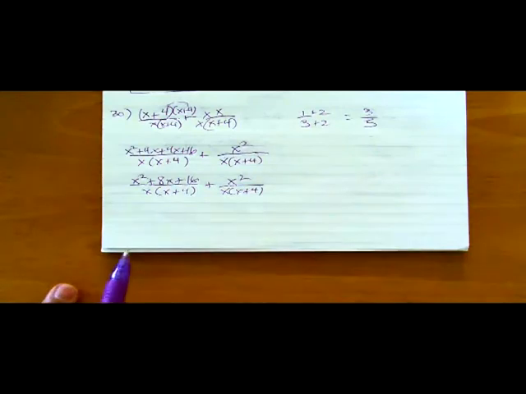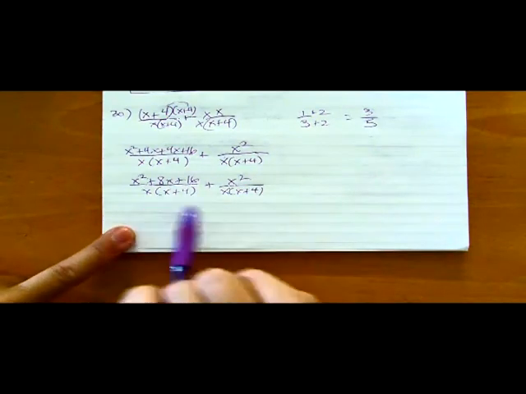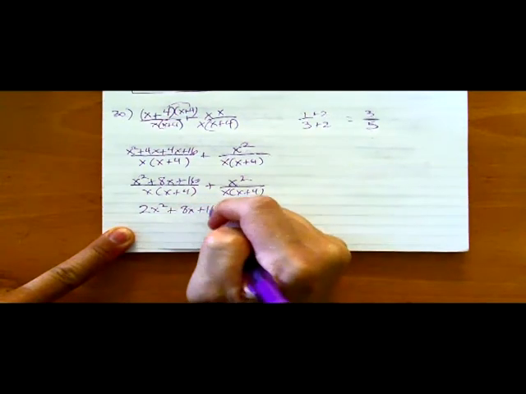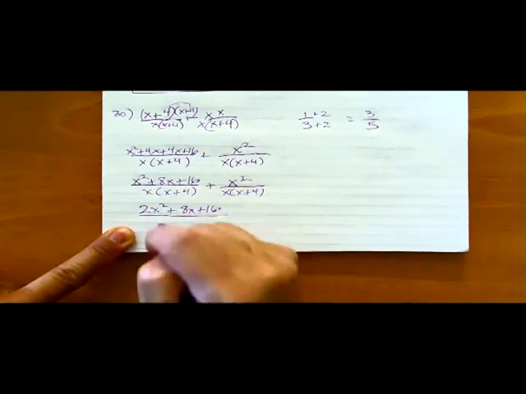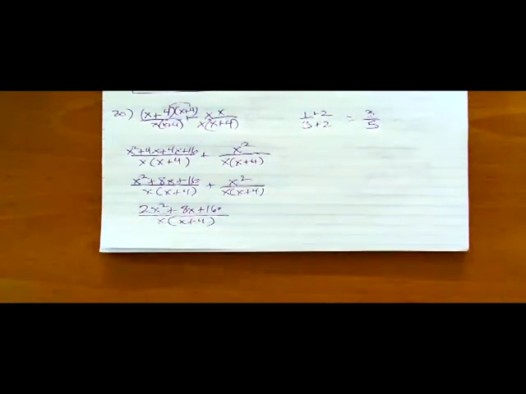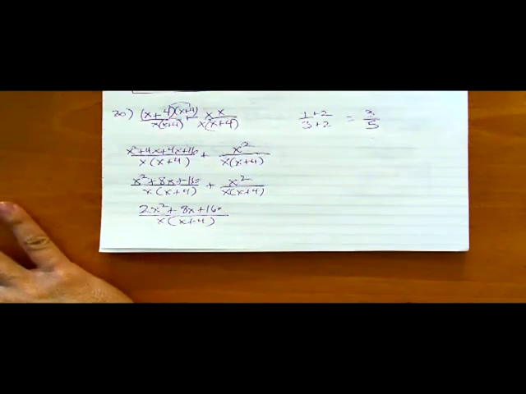Okay, let's add them up. That'll give us 2x squared plus 8x plus 16 all over x parentheses x plus 4. Now we need to simplify. If it's possible to factor the top, we need to do so. We need to get it in its most factored form.